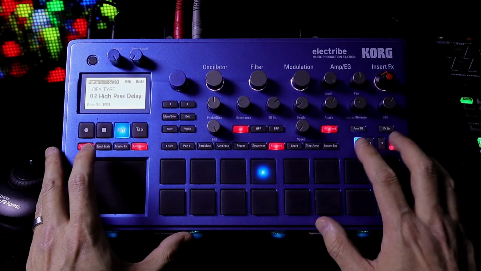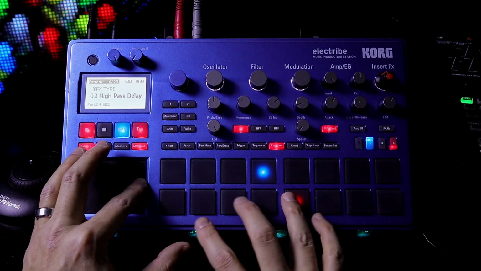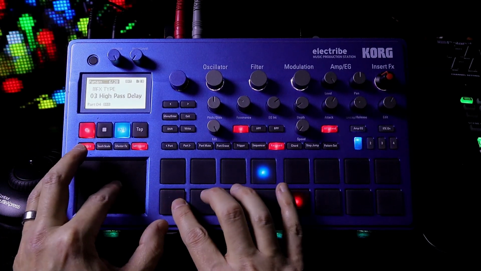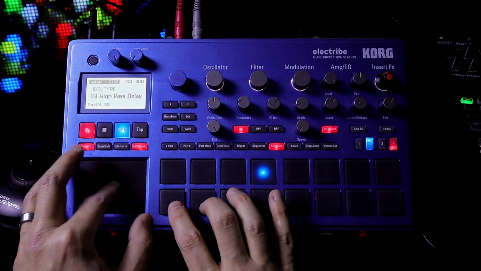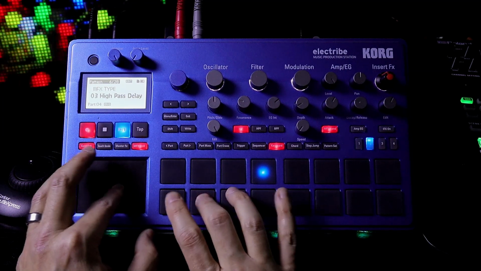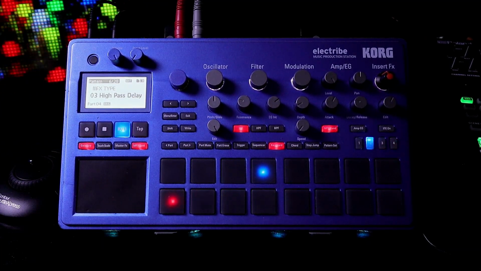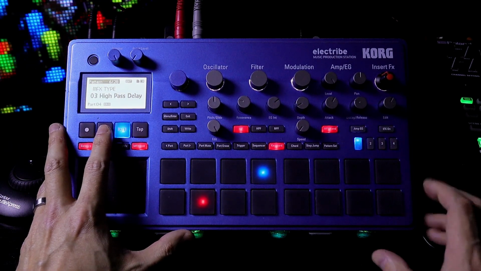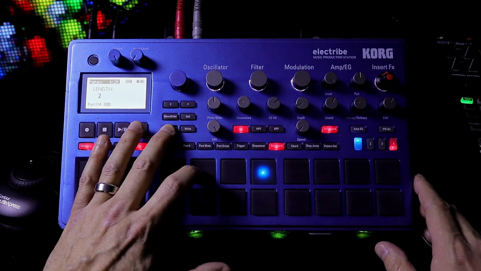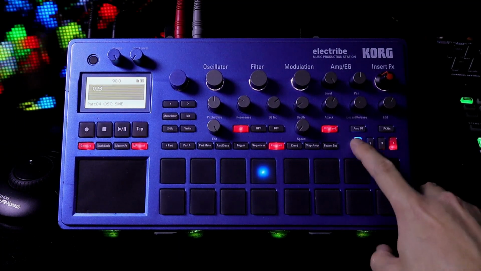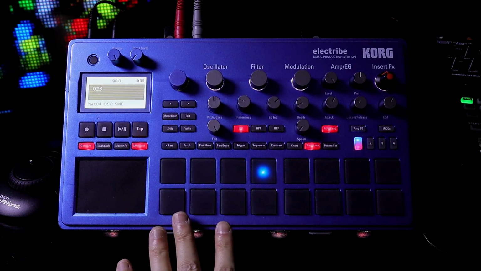Let's add something here. So now we've created a little pattern.